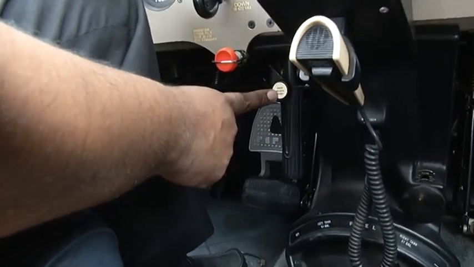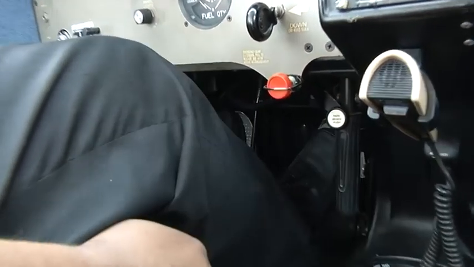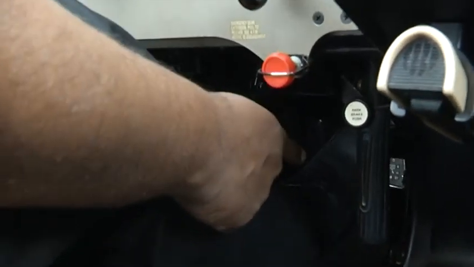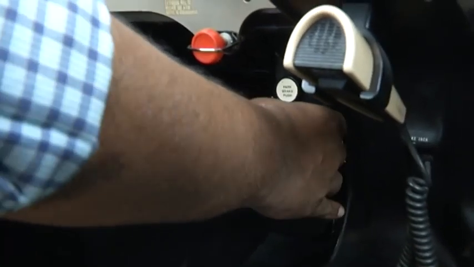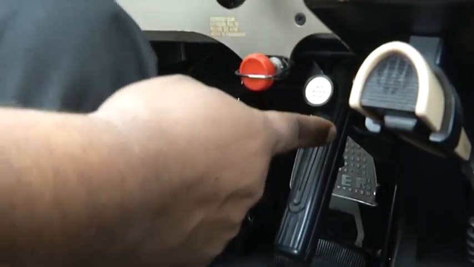This is the parking brake, and in order to ensure that your parking brake is on, you have to brake and press your rudder pedals and then push this lever back, and the parking brake is on now.